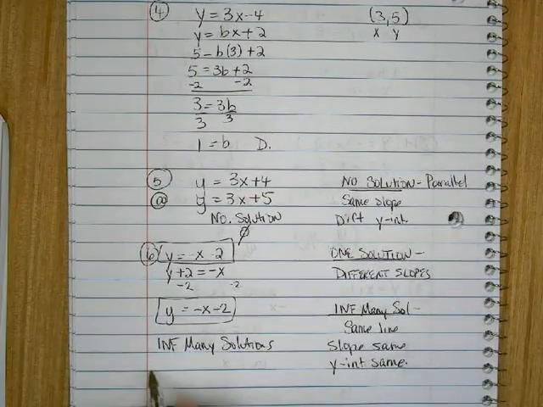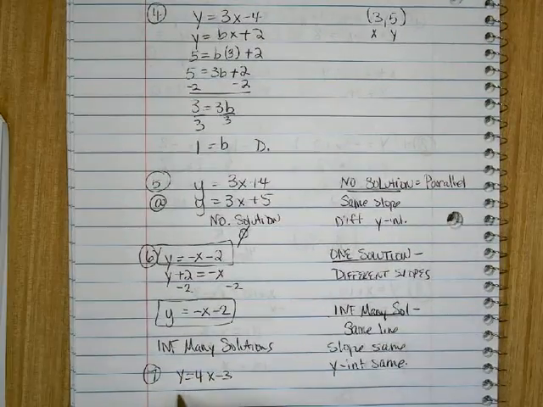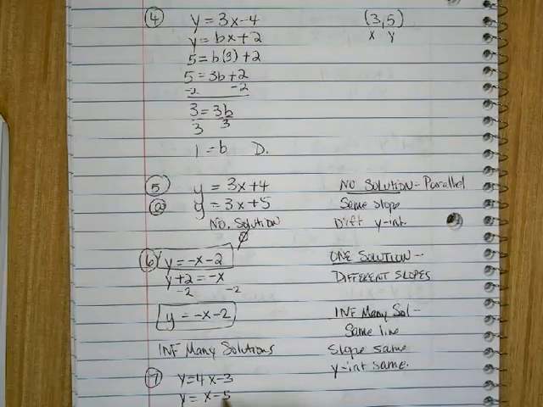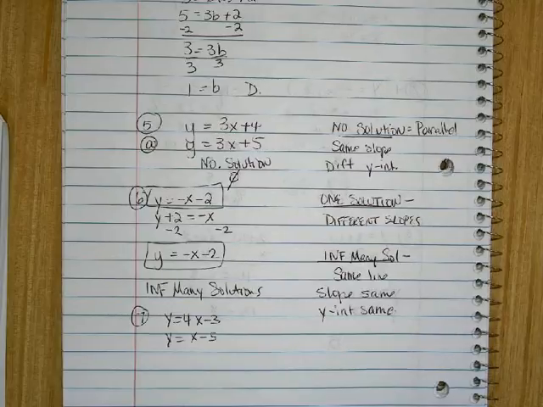Number 7 is the same type of problem. y equals 4x minus 3, y equals x minus 5. Leah, this one's yours. You wouldn't really have to do anything because the slope and the y-intercept are different. So it would be one solution. One solution.